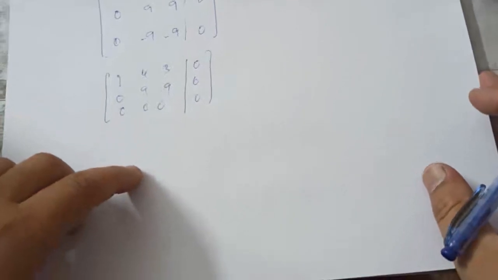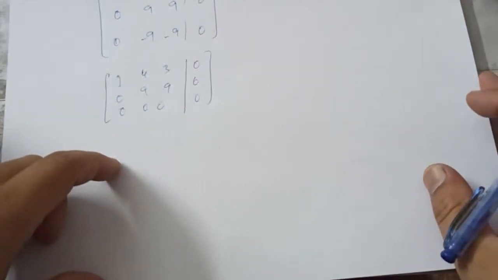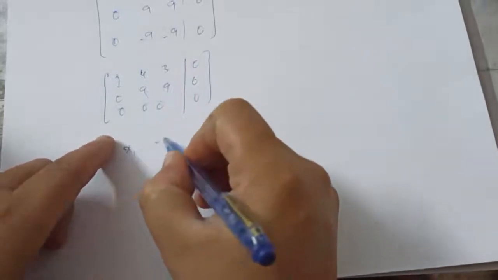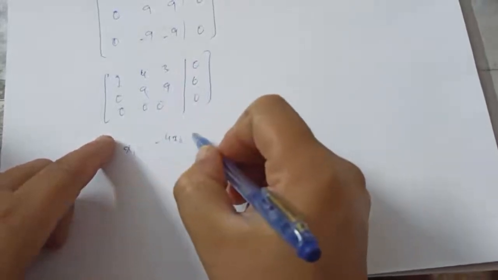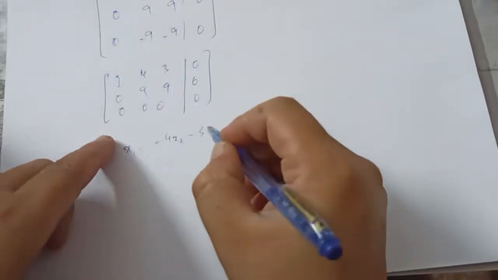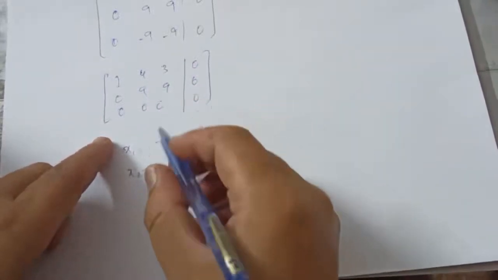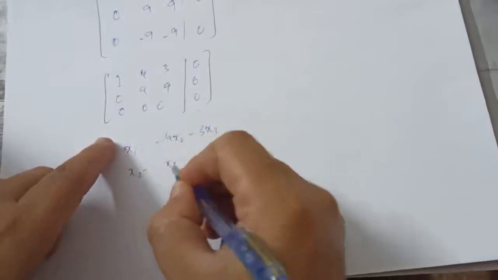If x3 is a free variable, then I can simply write x1 is equal to minus 4x2 minus 3x3, and x2 is equal to minus x3, right?